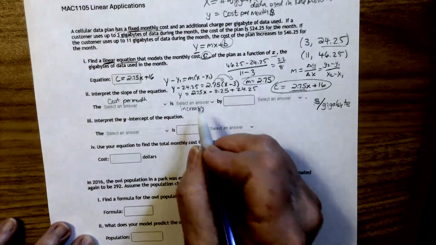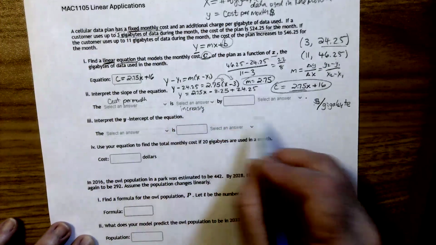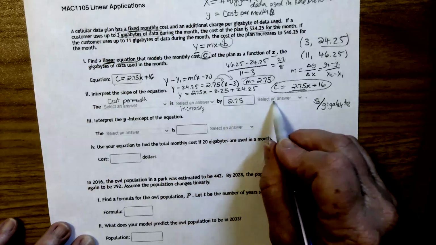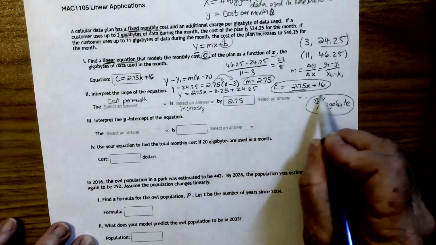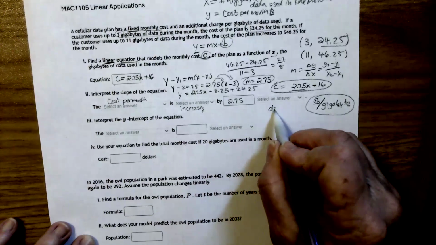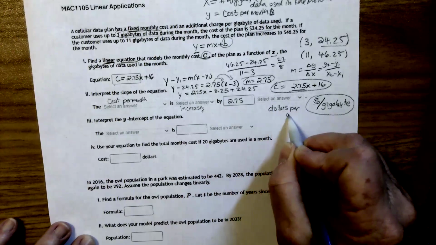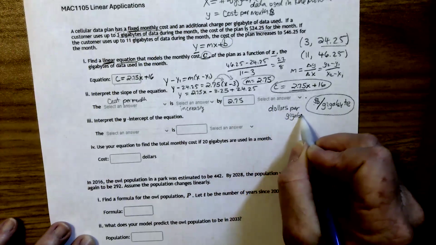Increasing by, and then by how much? We're going to say by 2.75. And then what were we going to select? They give you dollars per gigabyte is what we'll say there.